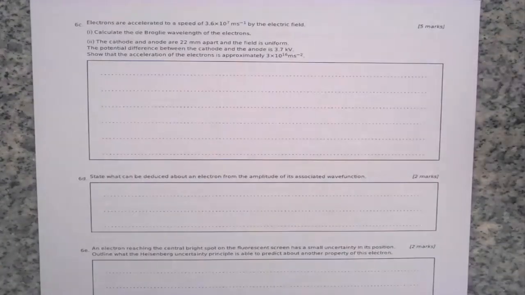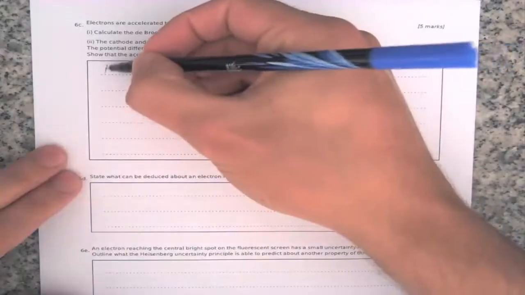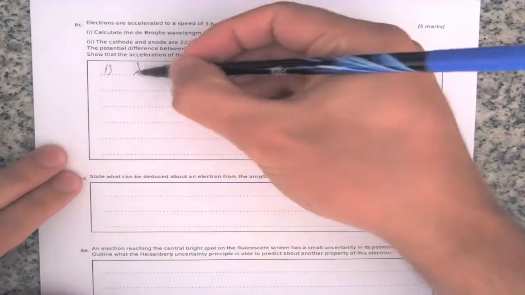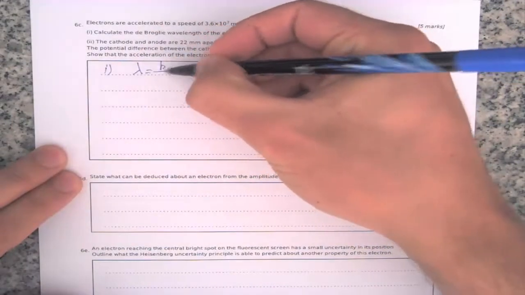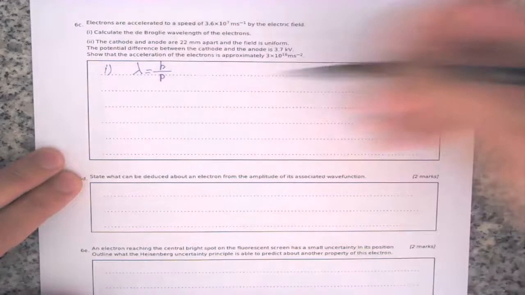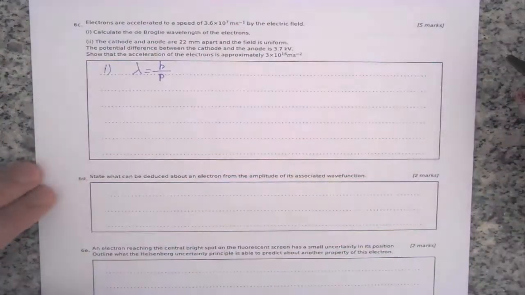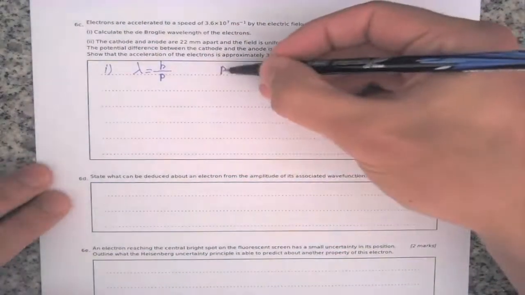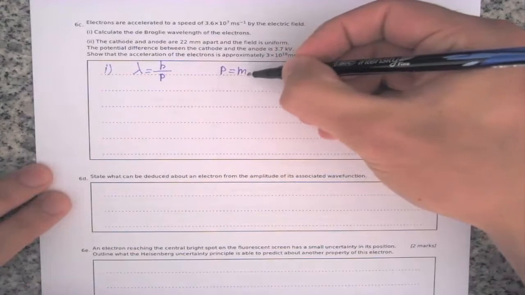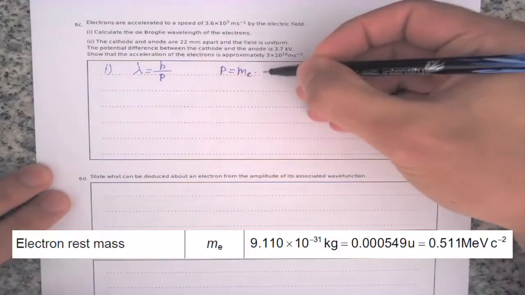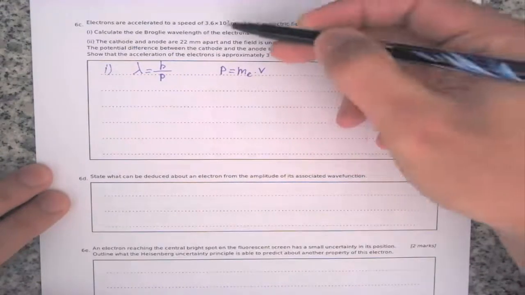The next one, 6C. Electrons are accelerated to a speed of 3.6 times 10 to the power of 7 meters per second by the electric field. Number 1, calculate the de Broglie wavelength of the electrons. For number 1, we know that the de Broglie wavelength is given by this formula, h, Planck's constant, over p, the momentum of the electron. Now the momentum of the electron is the mass of the electron, you can find it in your data booklet, times the speed of the electron.